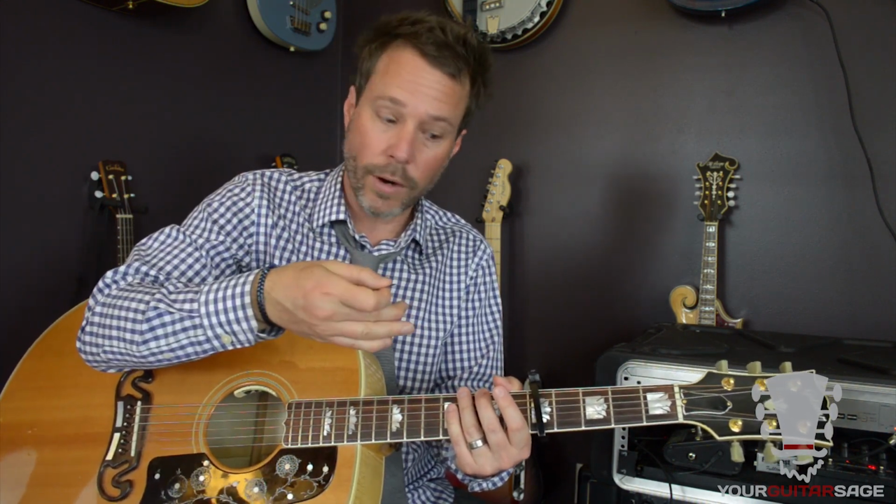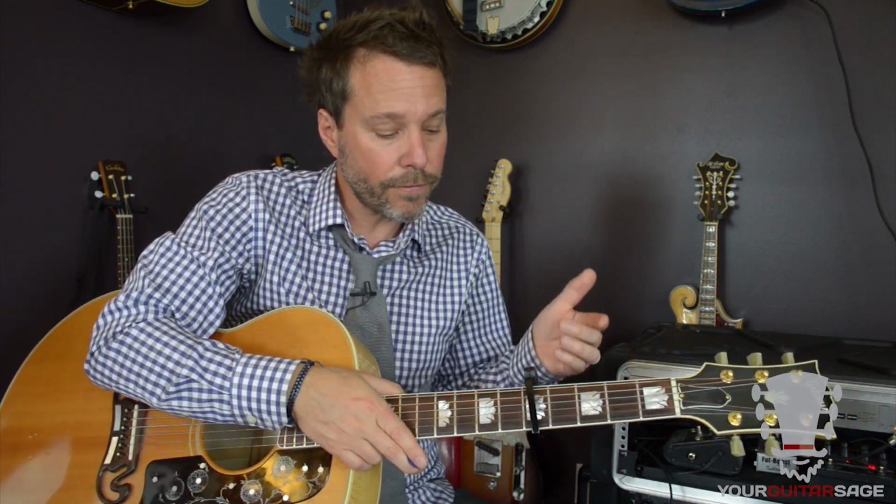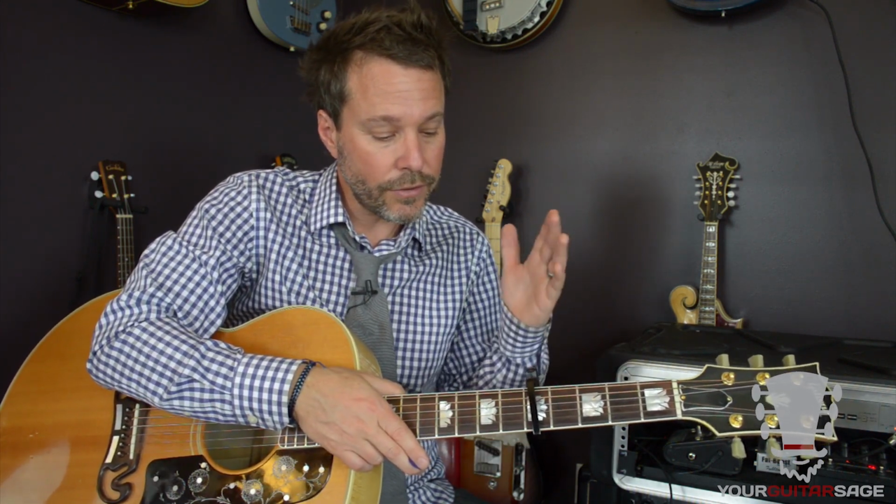So you don't have to know what key it's in, because most charts will actually say capo 1, capo 3, capo 5. If it says capo 5, you go 1, 2, 3, 4, 5, put it at the 5th fret, and play the same forms, C, G, D, E minor, or whatever the chart calls for. Get it? Cool.